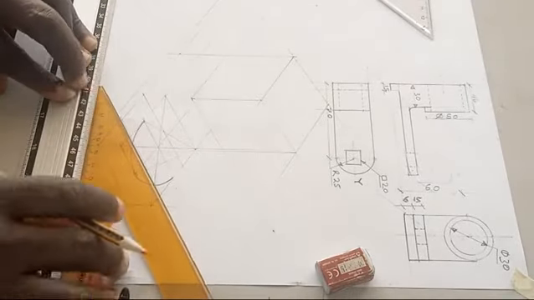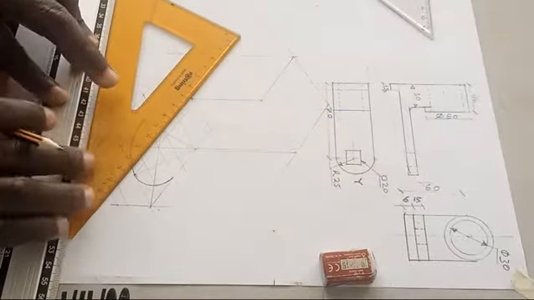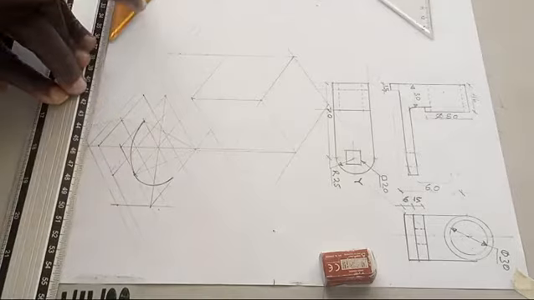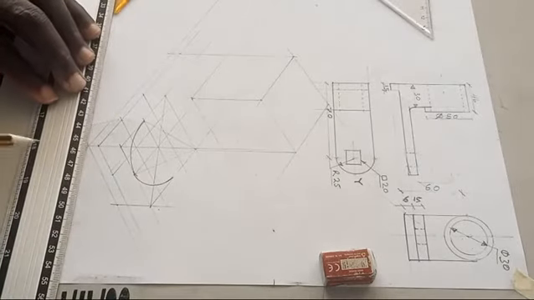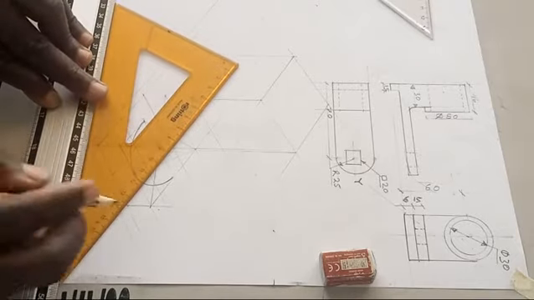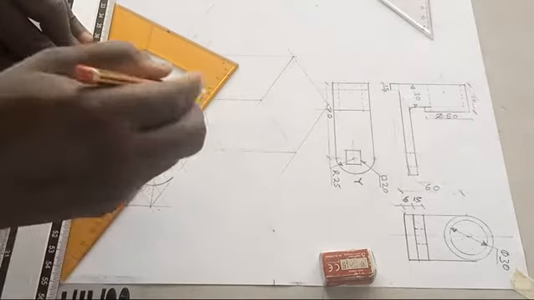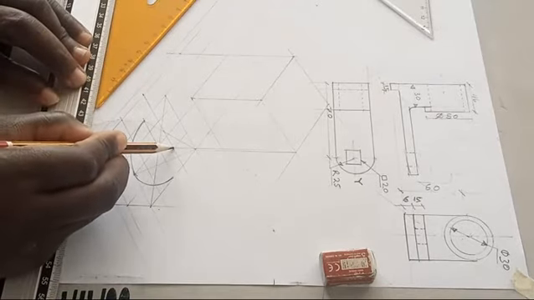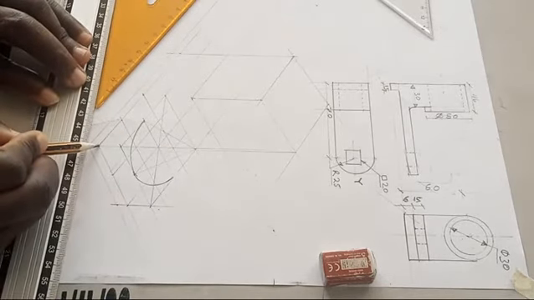At this point, you should not get confused because of too many lines. You should be in control. As a technical drawing student, you should understand this very well. Now I have not drawn this one. So we now have the new square, this point here, here, and here.